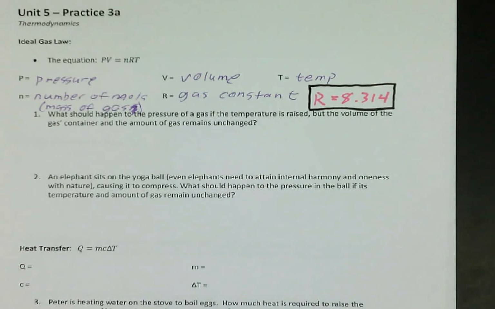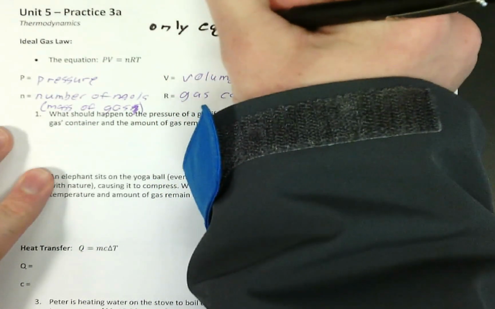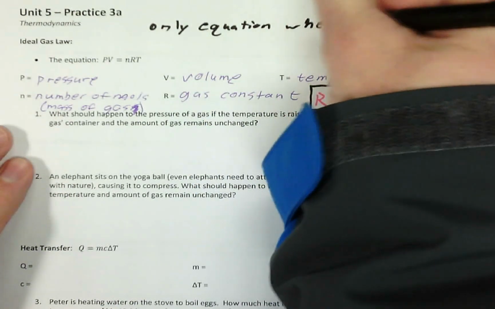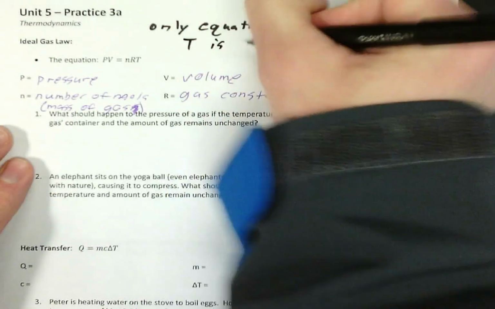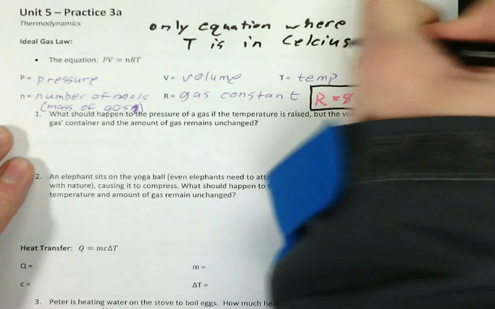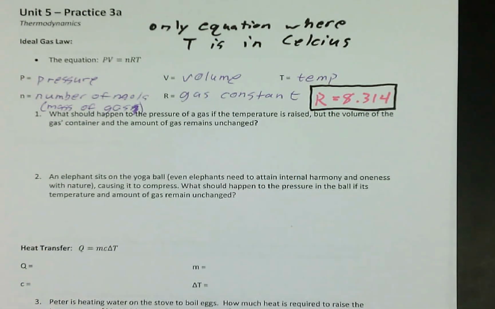One other note I want to make on this for y'all is this is the only equation where T is in Celsius. Everything else is in Kelvin.